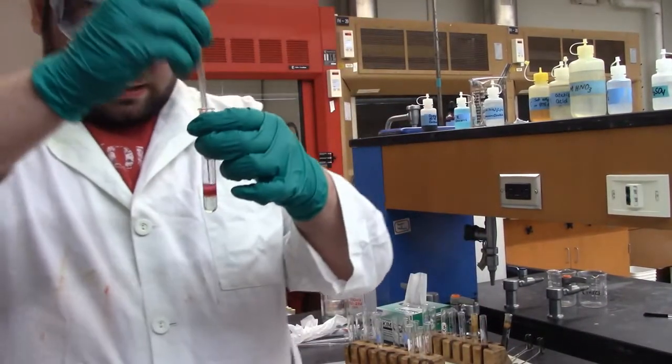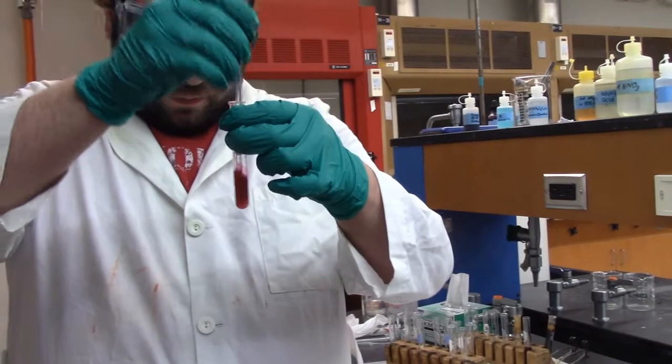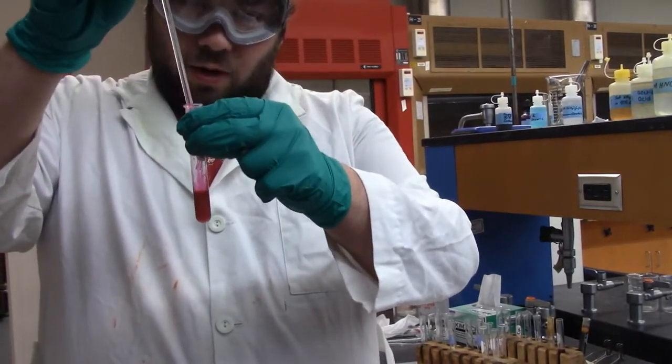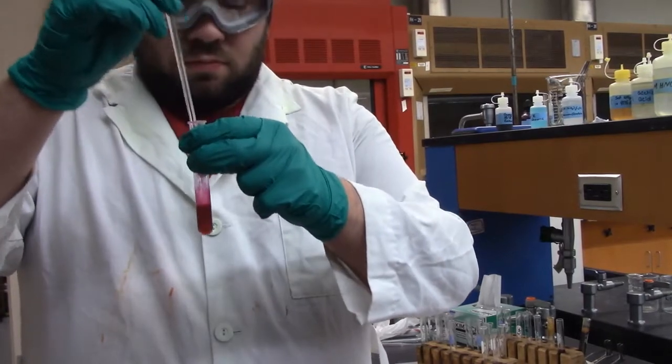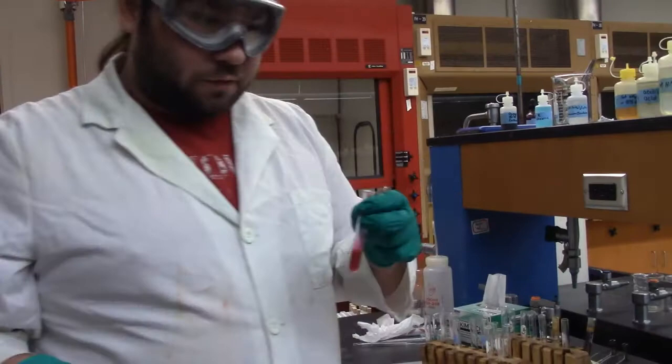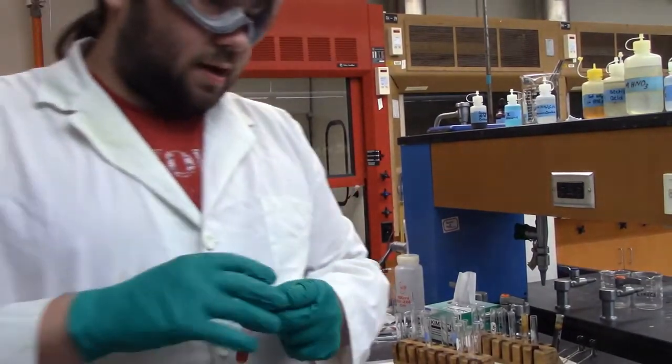Give it a good mix. And we have a nice bright pink color change, and it smells like nail polish remover. Oh my god. So I'll give it a good centrifuge, and we'll look at it in a second.